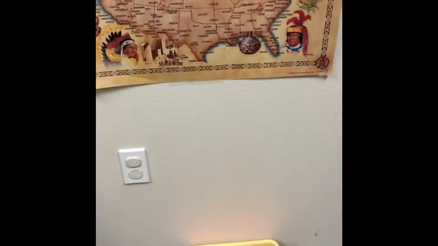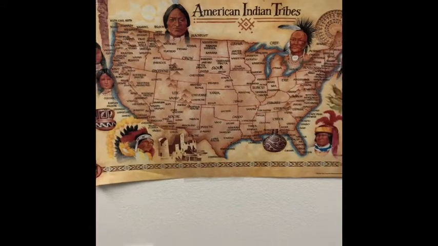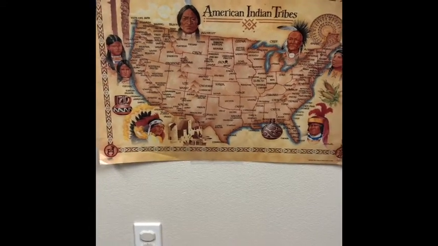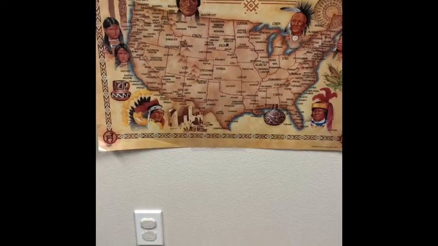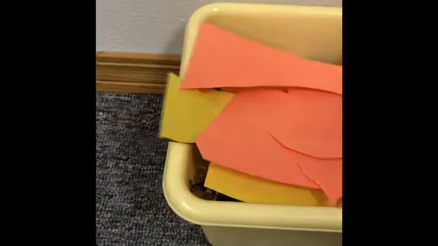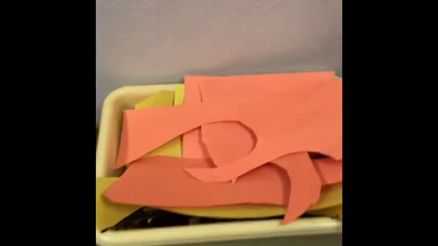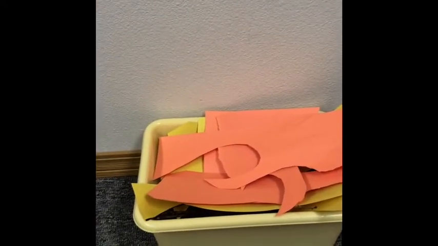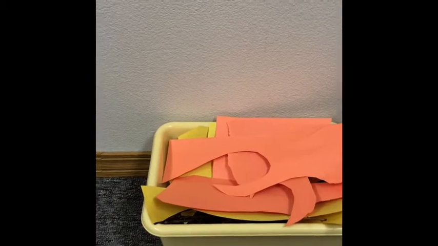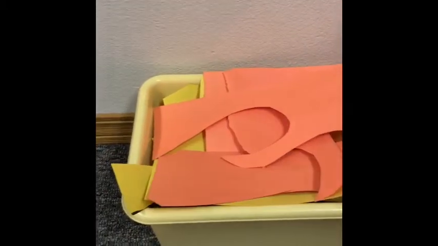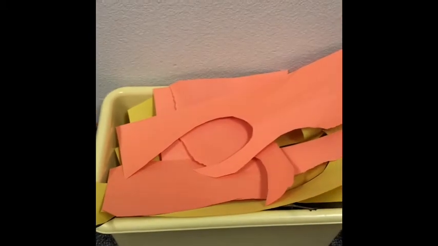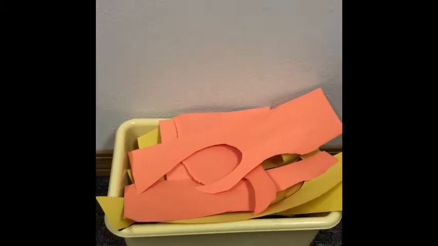And then right over here, this is our Indian Ed for All portion. I just included this map up here just so they kind of knew that this is the area for it, and they could just look at it, and we could talk about it. But I included some sticks and leaves down here at the bottom of this bin. And then I also included some torn up pieces of orange and yellow paper to symbolize a fire. The kids have been learning that Native Americans used to cook their food over fires. So this is just one way for them to make their own fire and attempt to cook their own food over it, just like the Native Americans did.